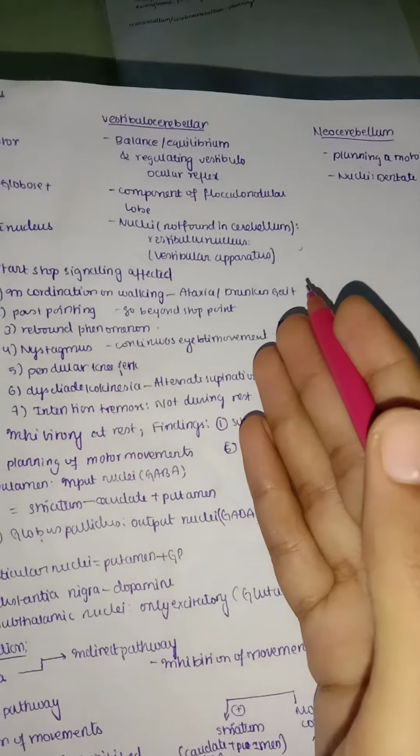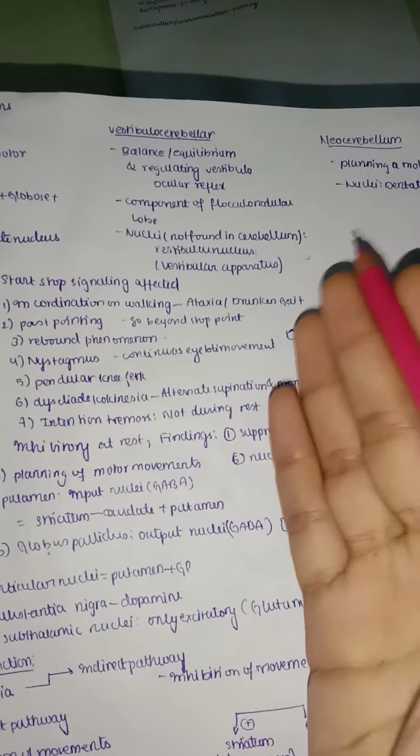And pendular knee jerk. In a normal person, if you do a knee jerk, the muscle will undergo contraction and then it will stop. But here, if you do a knee jerk, the leg will keep moving like a pendulum, like this it will move.